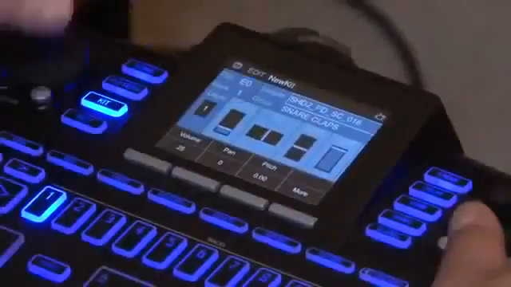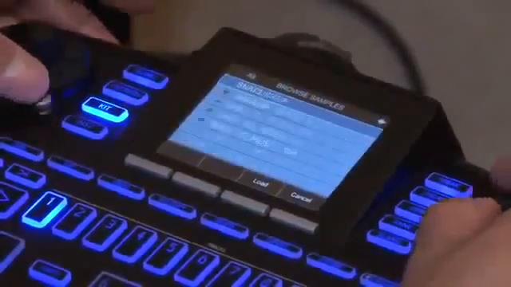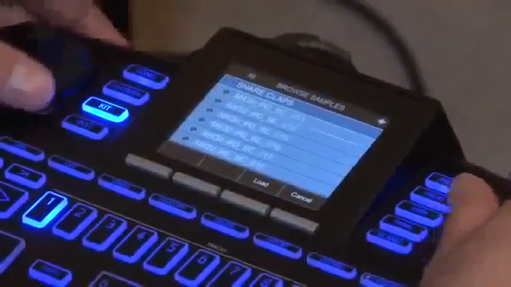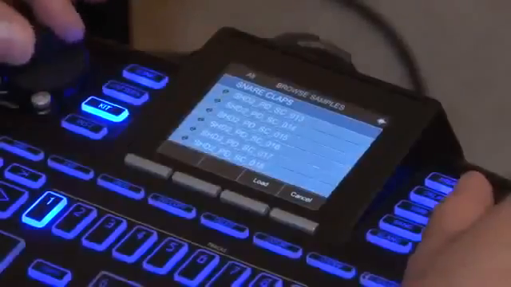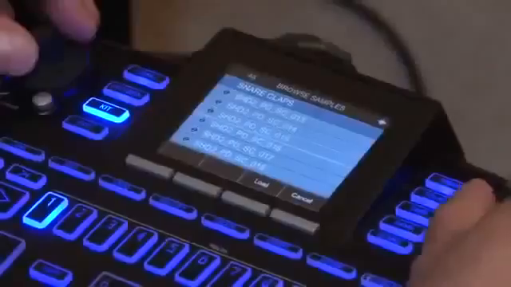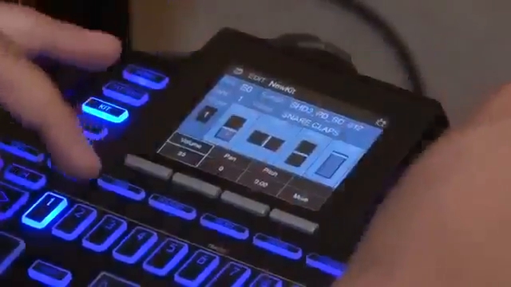So when I go to a new kit here and I just pull up my browser, now I can scroll through my categories. So I just scroll to snare claps, and that's a folder that lives on my SD card, which has a whole bunch of snares and snare claps in it. And I just pick which one I want to load. Boom. There it is.